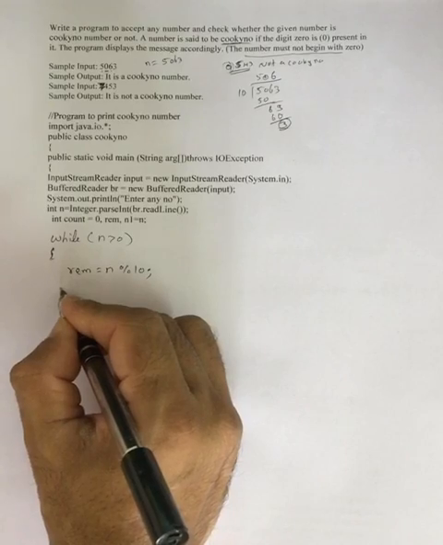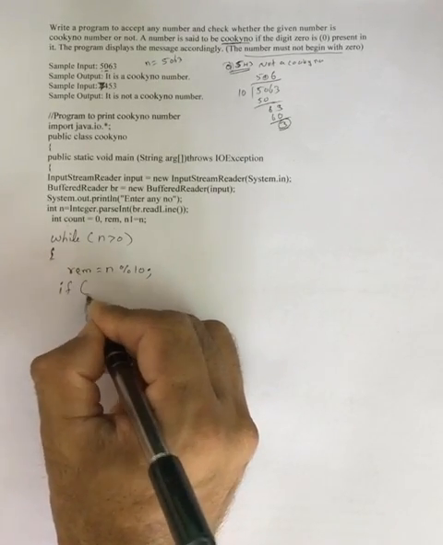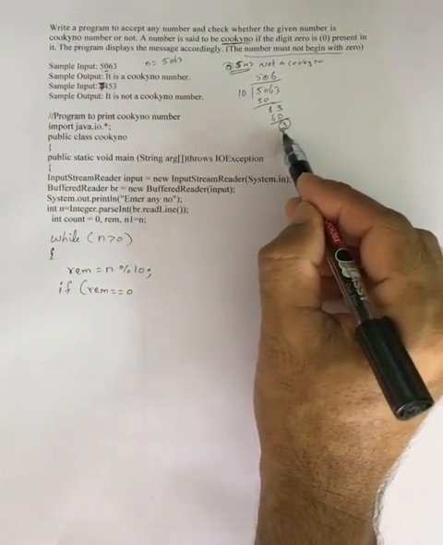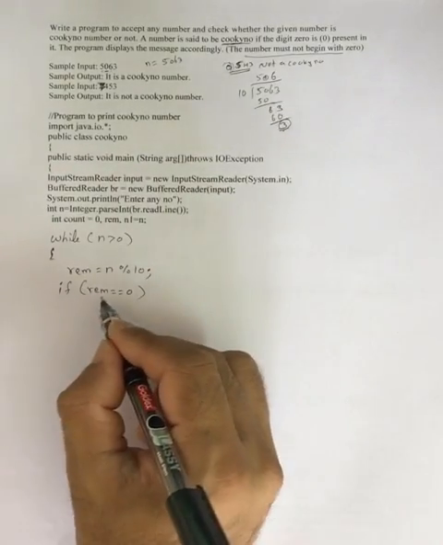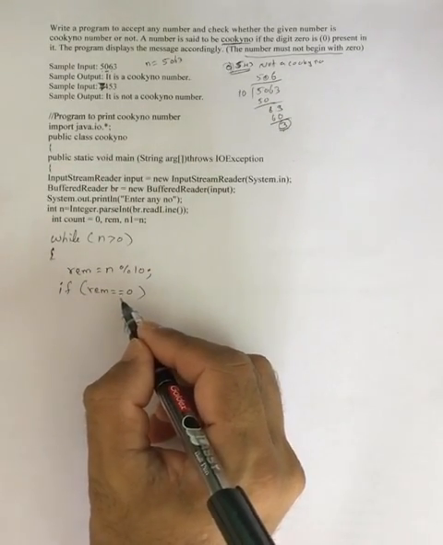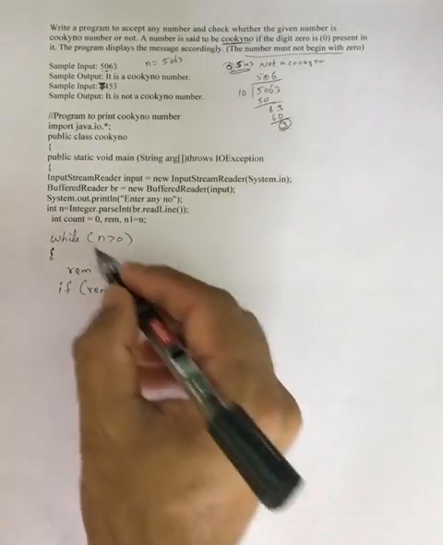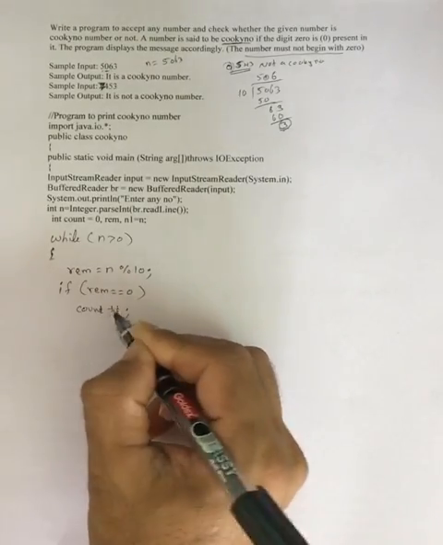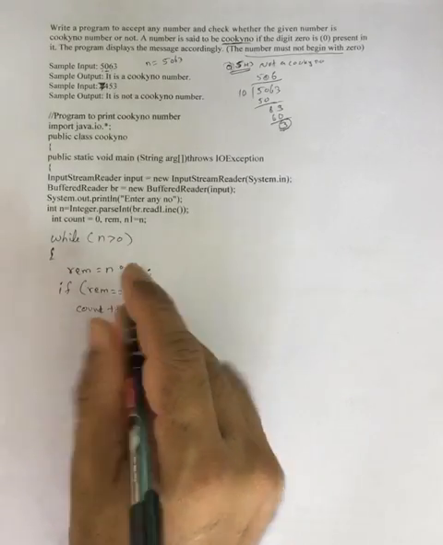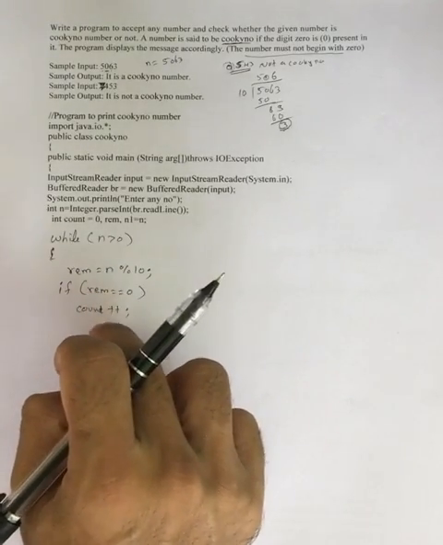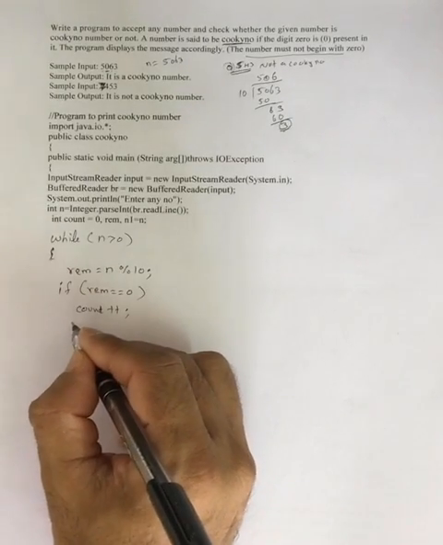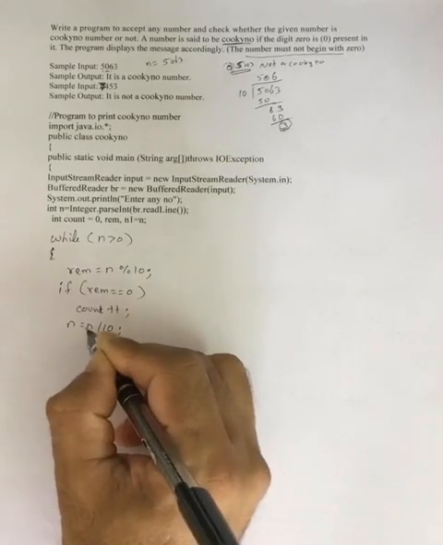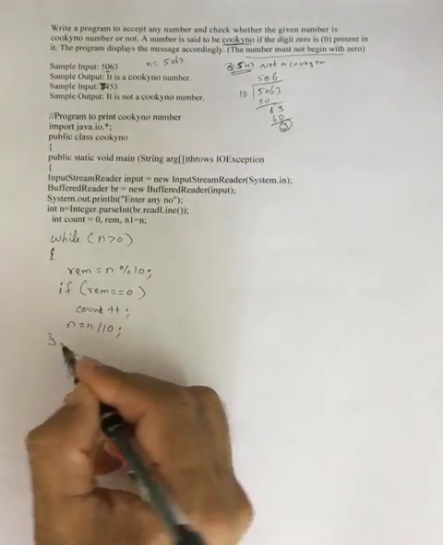Now listen very carefully. I'm just using a condition like this: if remainder is equal to 0. Do we have 0 here? No. If this condition is true, then count plus plus, or we can say count is equal to count plus 1 also. Only if the condition is true, count plus plus. Remember that. And then after that, n is equal to n divided by 10. I am just closing the curly brace here.